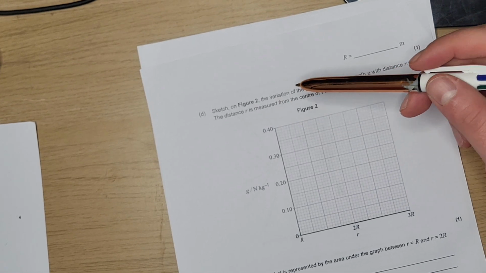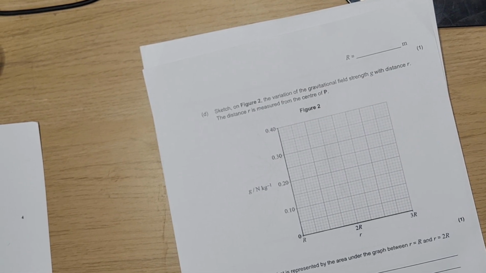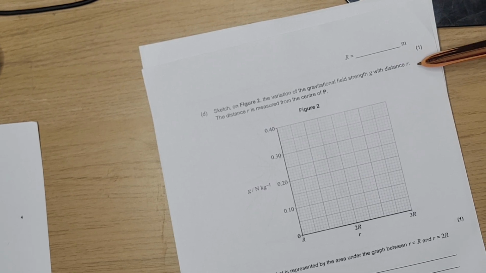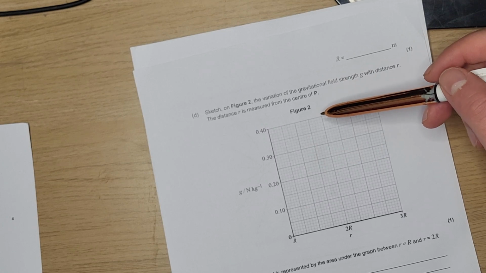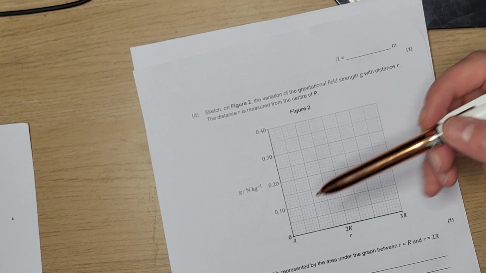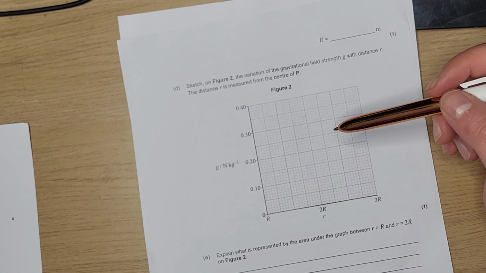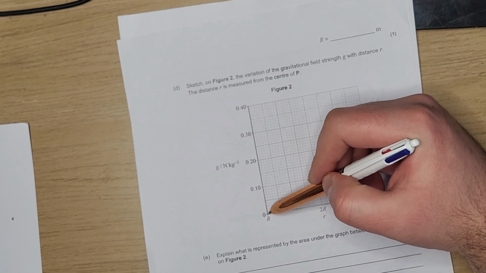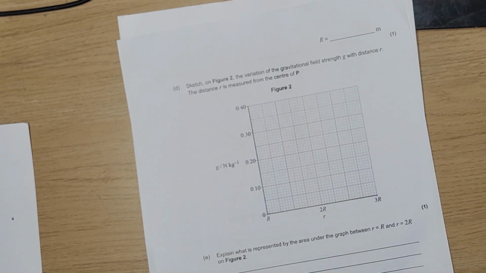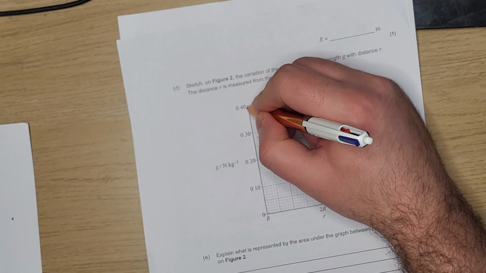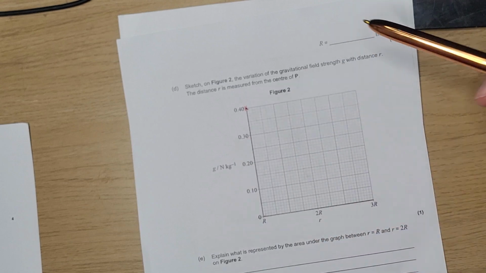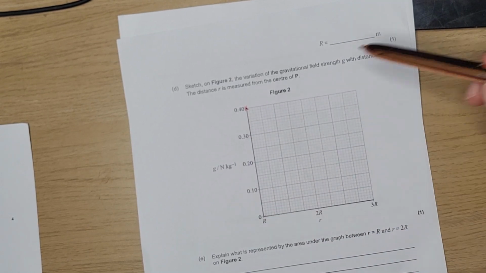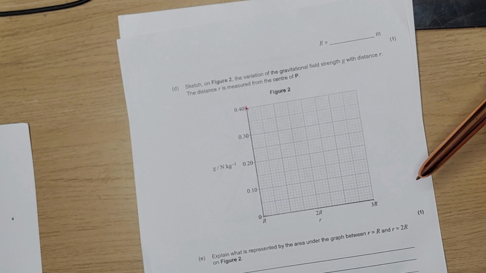Sketch on figure 2 the variation of gravitational field strength g with distance r. The distance r is measured from the center of P. Okay, so we've got our change in gravitational field strength essentially as we move out from the object. We're going to treat the object as a point mass here. Okay, so we know that at r, r is the surface, right? So that's where we're going to start here. We know that r is the surface, so we don't need to worry about that linear change within the object because we're starting at r, which is our surface. All we're thinking about here is the inverse square law.